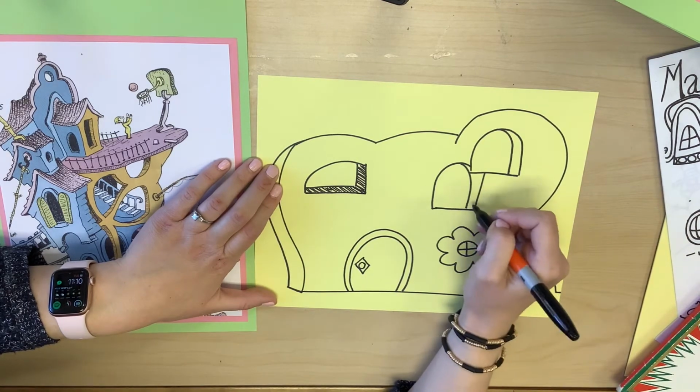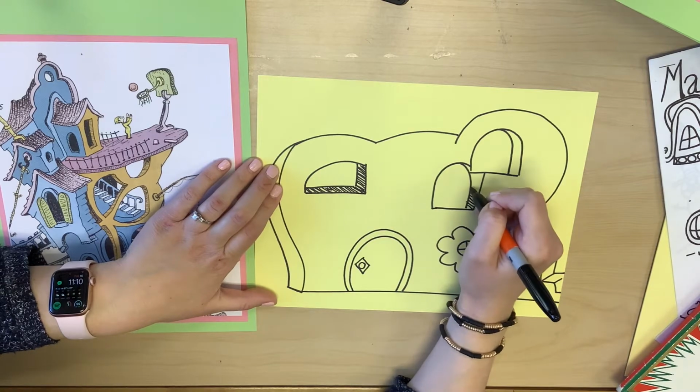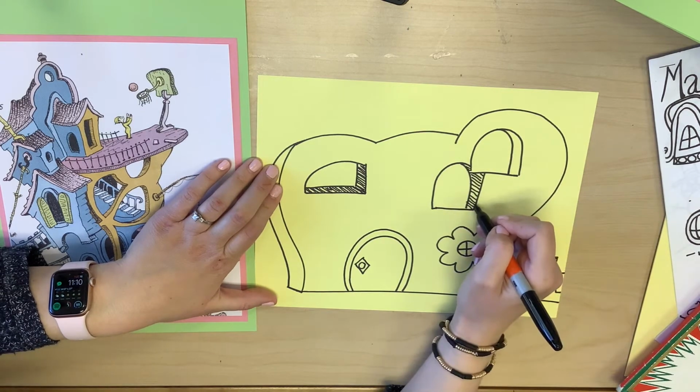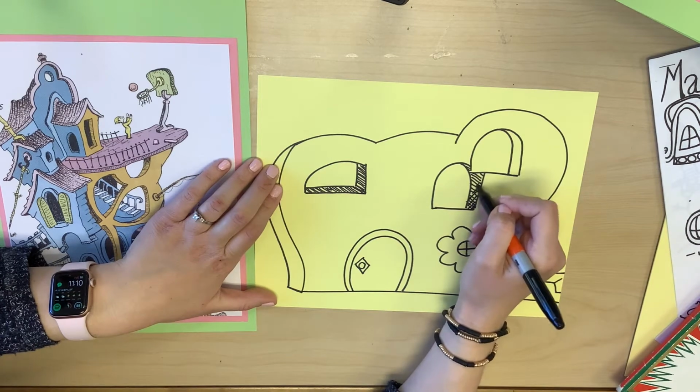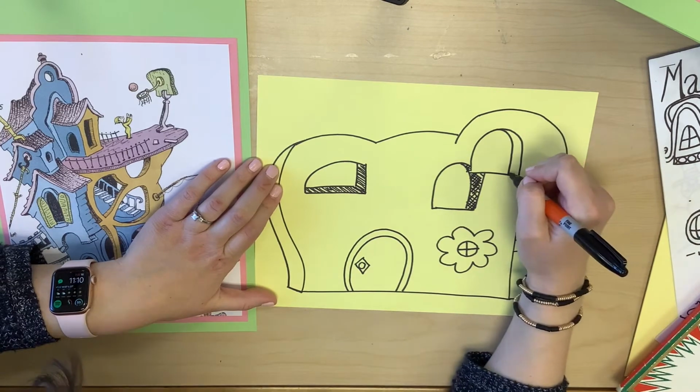Now, maybe I wanna do some cross hatching here. I'm gonna do the same thing. I'm gonna go in the one direction and then turn it the other way like a tic-tac-toe board. Just like that. Same thing.